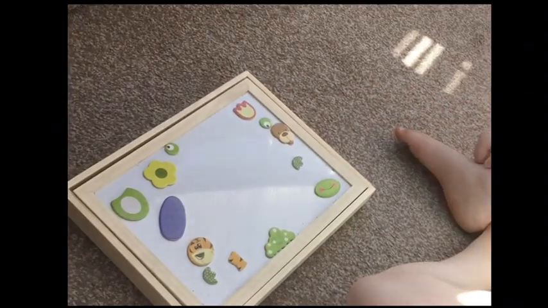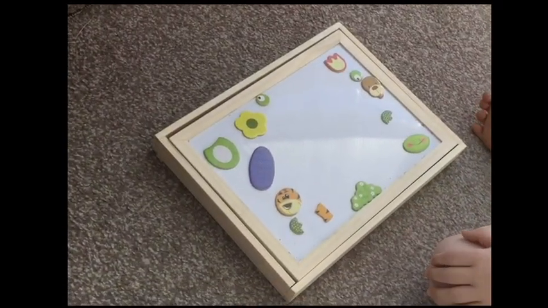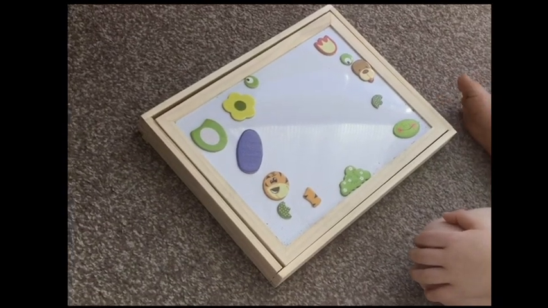Okay, here's my little boy following some instructions to make an animal. He listens carefully and I use language that I know he understands.